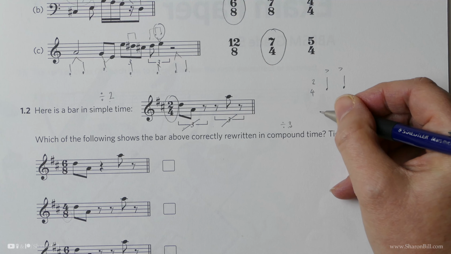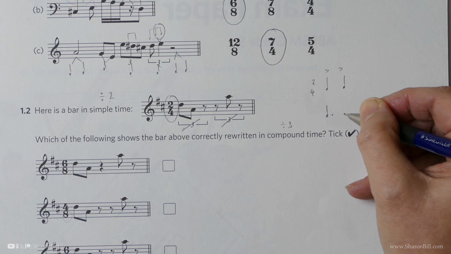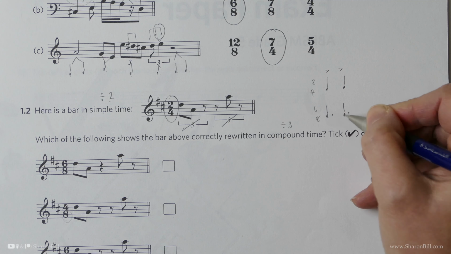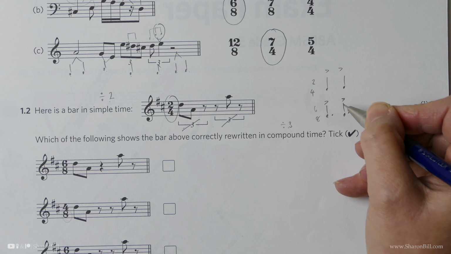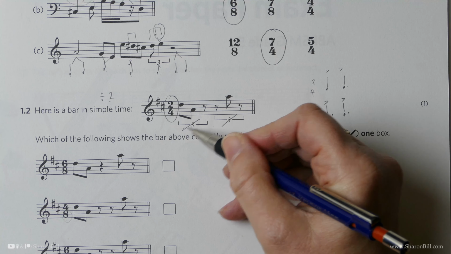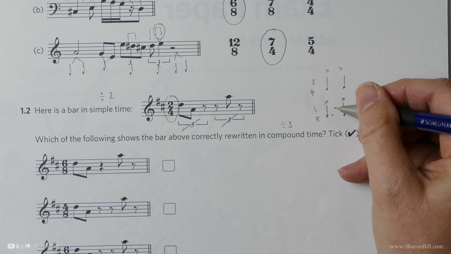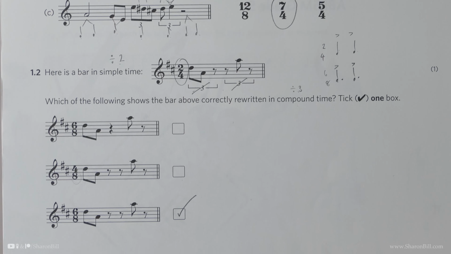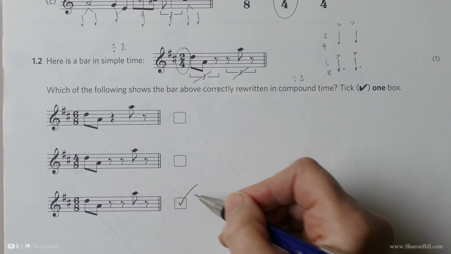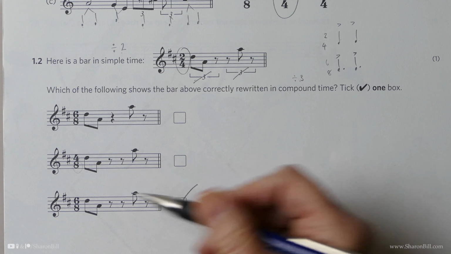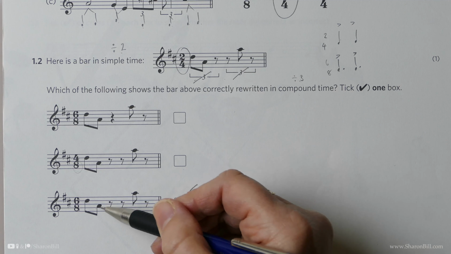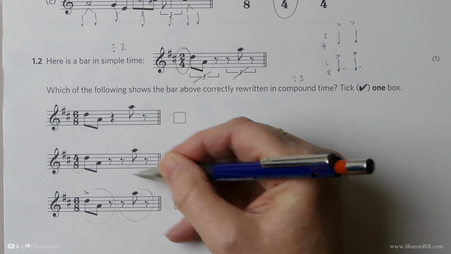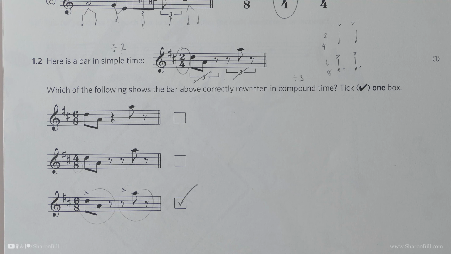Compound time, duple compound time, is 2 dotted crochets, which would be 6/8. So there we can see we either remove the triplet, add a dot, as it were, and so this is our correct answer there. Just lift that up so you can see it. So there we have our 6/8. 1, 2, 3, 1, 2, 3, 2 groups of 3, duple compound time.